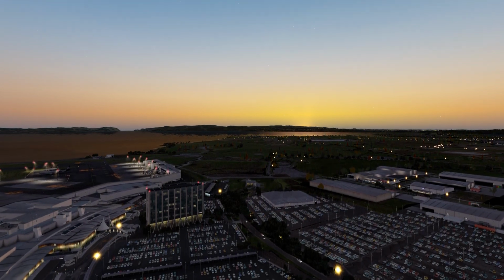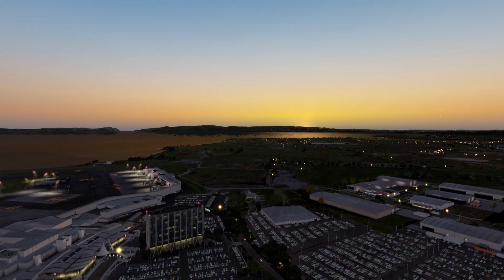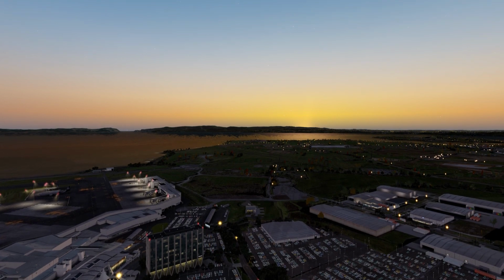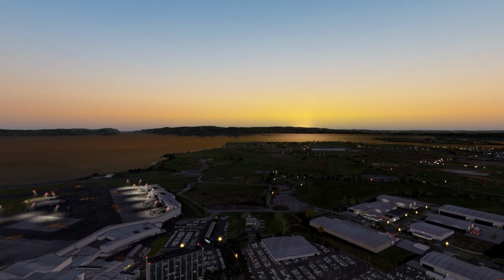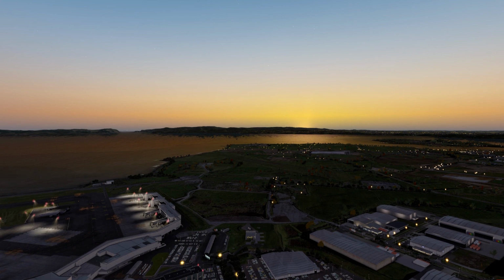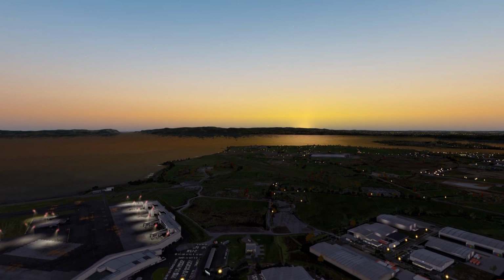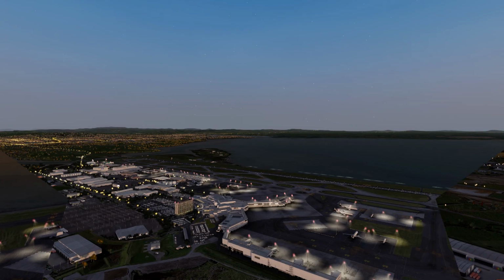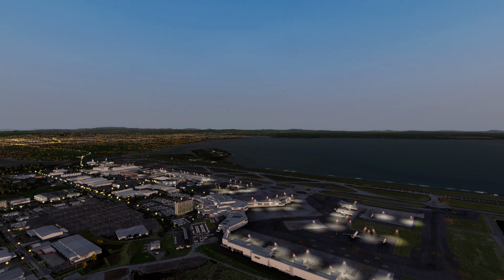Hotel's nicely lit there. So if we go up a little bit, now you can see the lighting there, ground lighting on the international terminal and the hotel, and you can see the sun reflecting there on the ocean in the distance. So a general overview there of the airport. It just looks incredible. Very pleased with it.